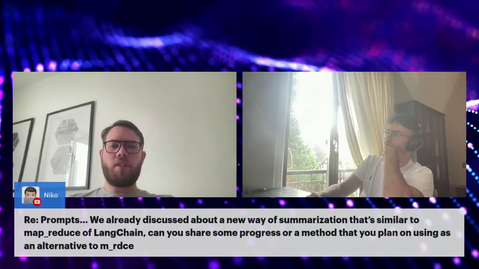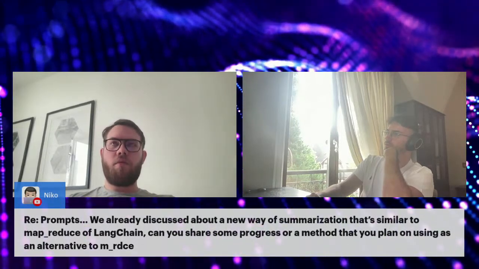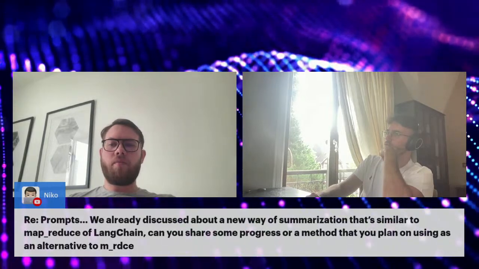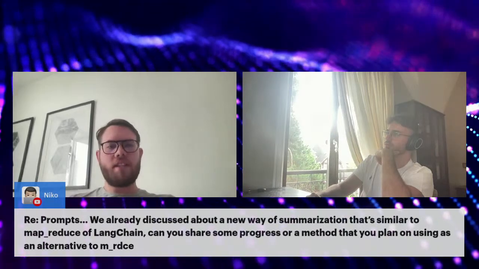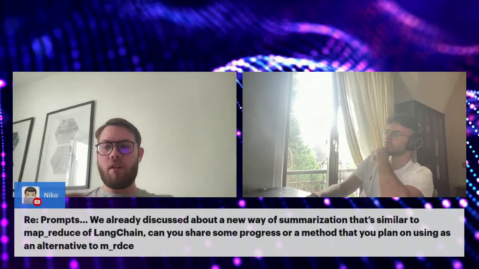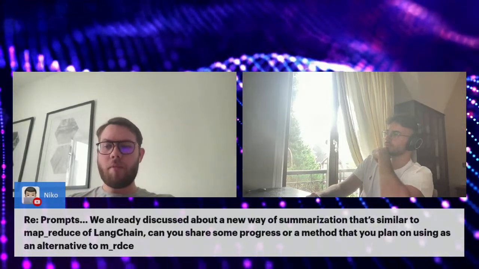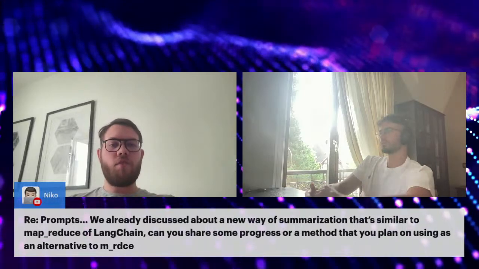It's also important to have this metadata for making sure the model understands where the context is coming from. Because if it doesn't, it will just get confused.